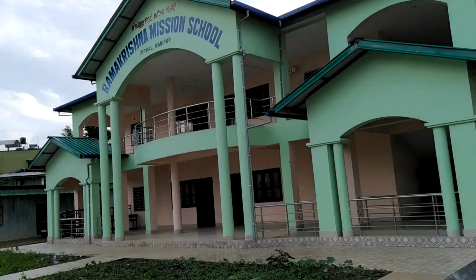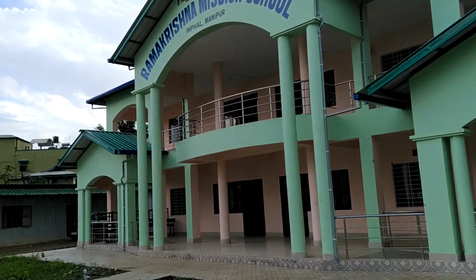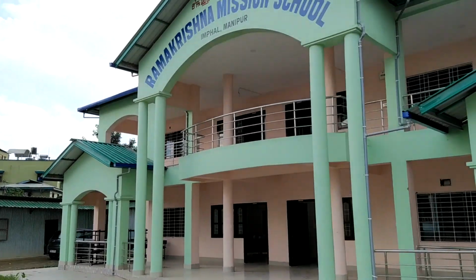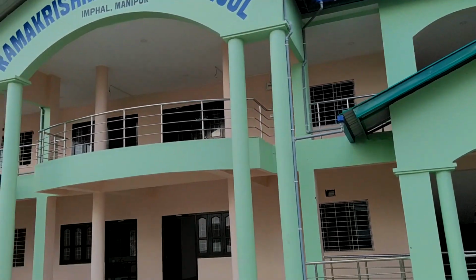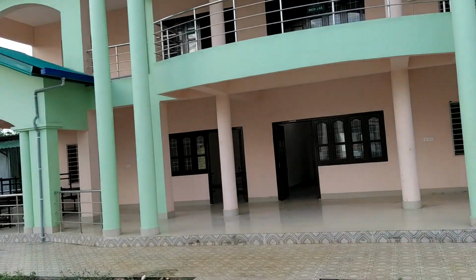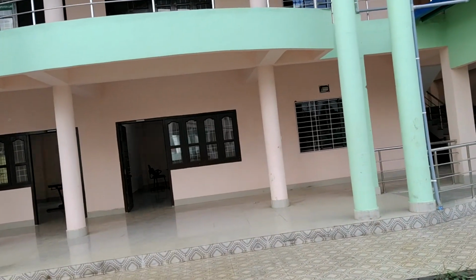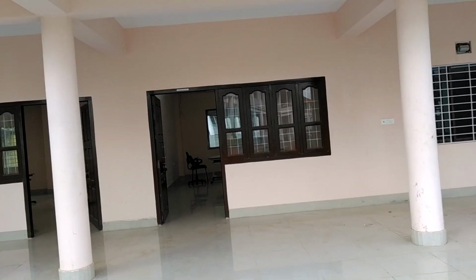This is the laboratory block of the school. Moving towards the laboratory block.